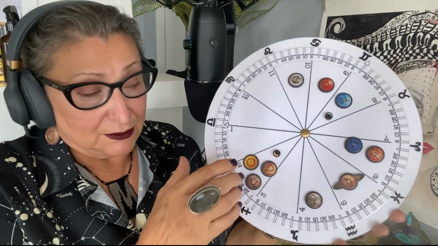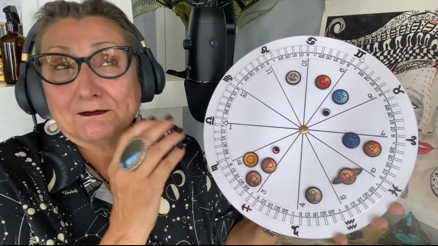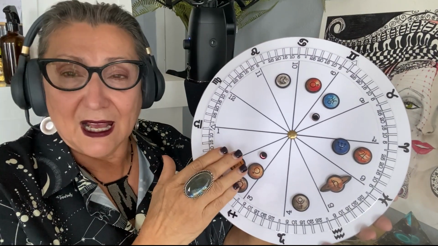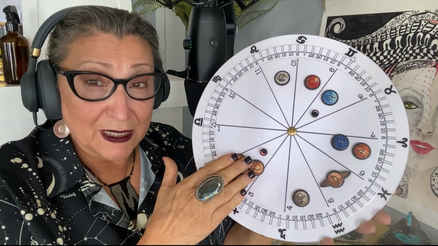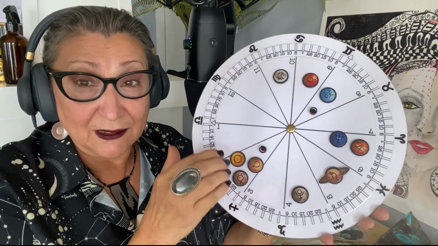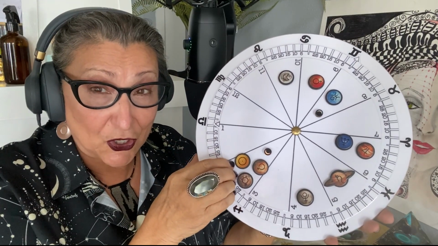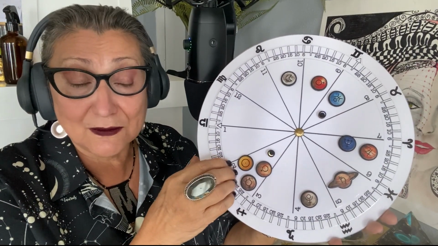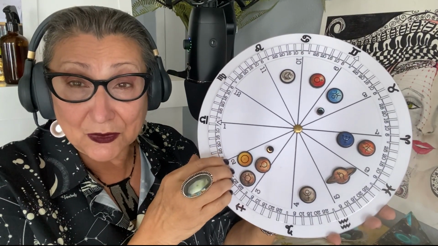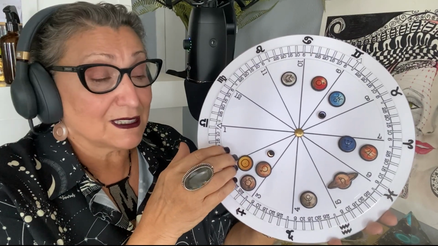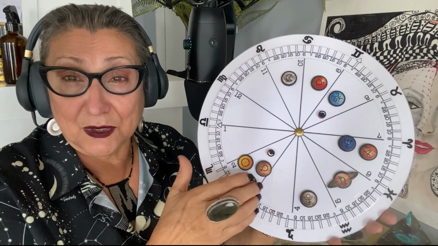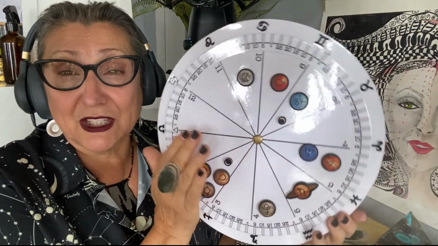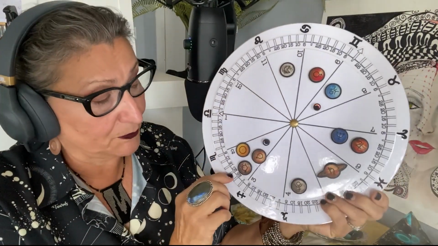Some people refer to it as past lives. I am merely reading what this chart indicates based on the classical, traditional symbolism assigned to each one of these planets and the relationships they form to one another.